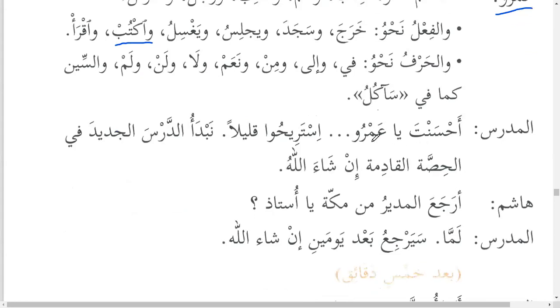Al-Mudarris: Ahsanta ya Amru. You have done a good job, O Amr. Ahsant. Which verb form do you think it is? On the wazan of afalu, sir. So I need to know which verb form this is. Is it number 1 or 2 or 3 or 4? It is 4. Okay. So it's ahsana, yuhsinu, ihsanan. Aslama, yuslimu, islaman. Okay, so this is the fourth one.